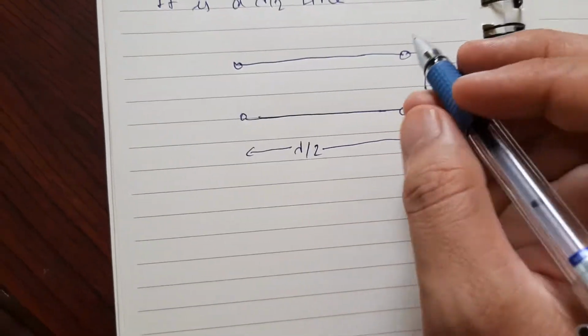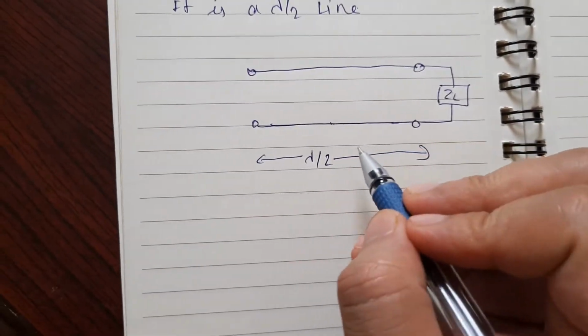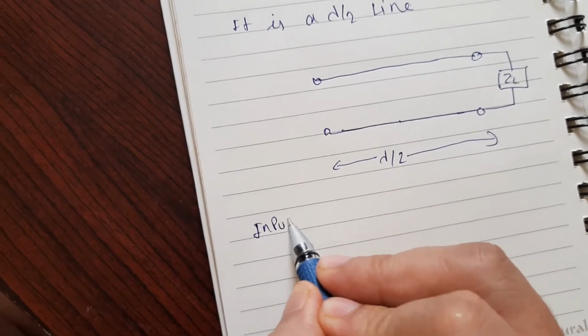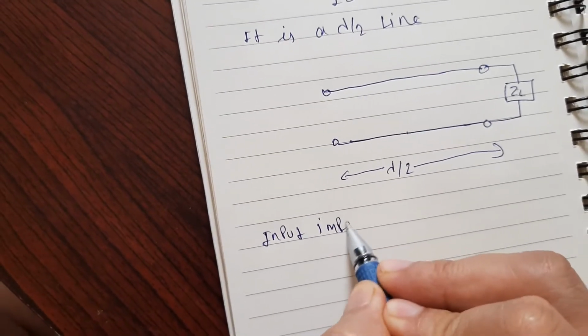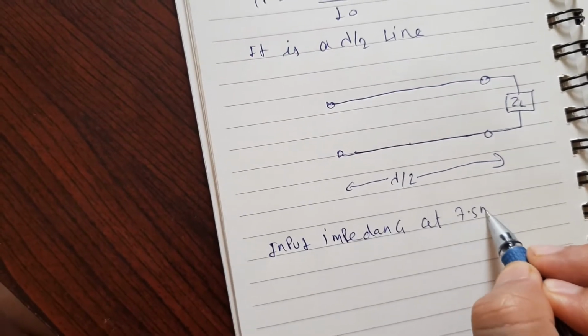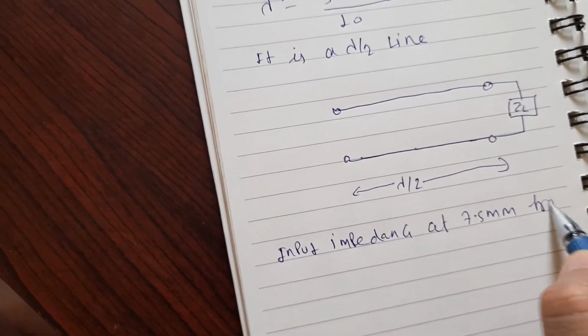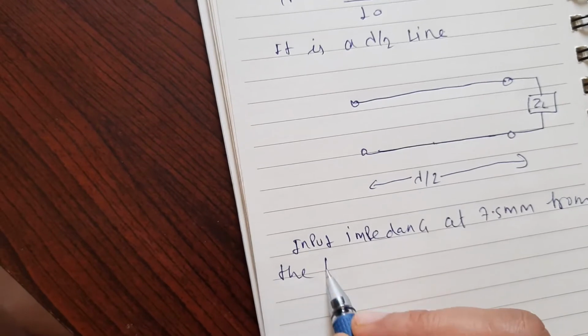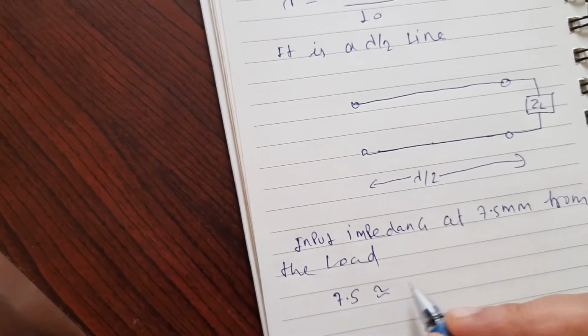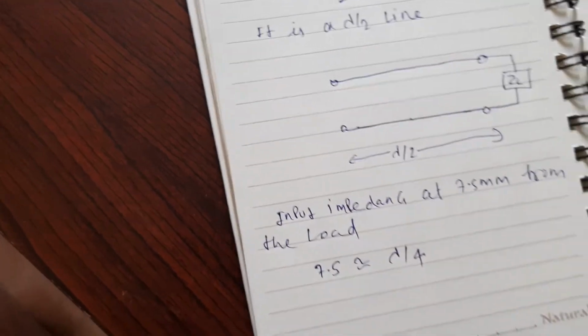The first question says to find the input impedance at 7.5 mm from the load. So 7.5 is equivalent to lambda by 4.